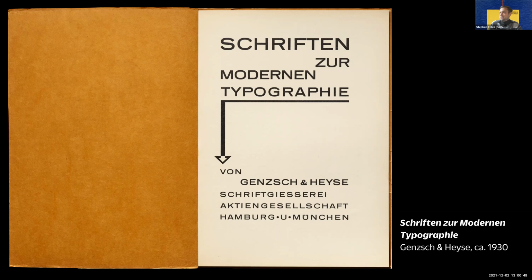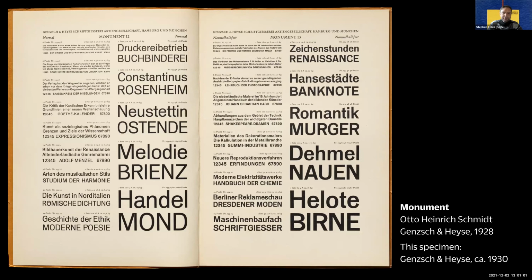So this is Schriften zur modernen Typographie, which means type for modern typography. The entire specimen is just filled with grotesques, a lot of different varieties, but all in the same kind of utilitarian style. This one, Monument, is similar to Venus, which we've mentioned earlier, but without the angled E's and F's. If you know Venus, you know that the ends of the strokes have these kind of angles to them. So they've simplified it here and made it a little bit more basic, so it feels more like Schelter and Giesecke's Grotesk or Blockschrift.